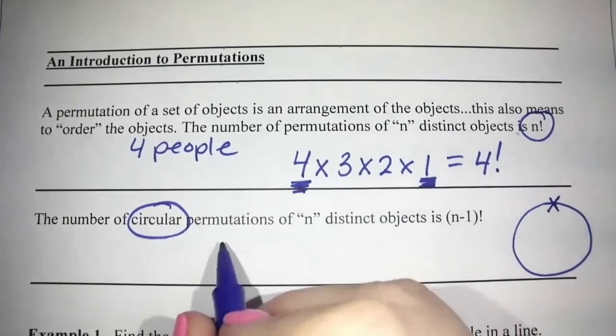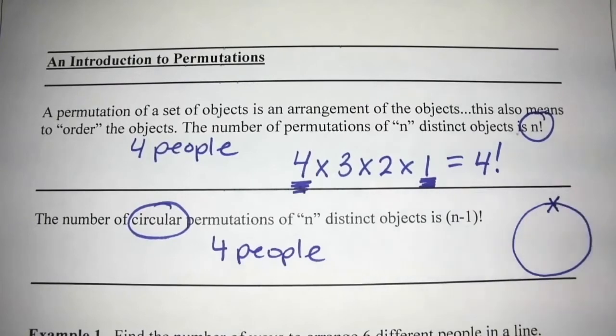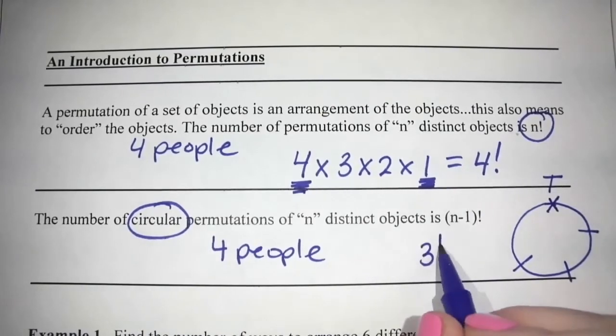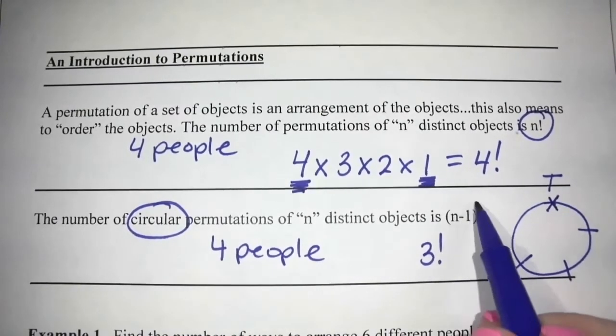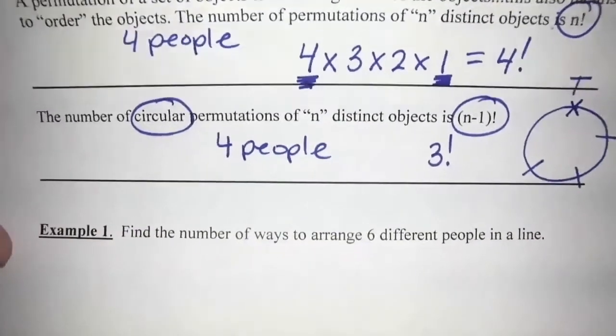So if we have 4 people, again, in a circle, we start the circle. Let's say I start the circle, there's Tina. Then that means there are 3 people left to arrange around the circle. And so we get 3 factorial. So in general, it's n minus 1 factorial. So if you had 10 people in a circle, then the number of arrangements in a circle of 10 people would be 9 factorial. So let's do some examples here.